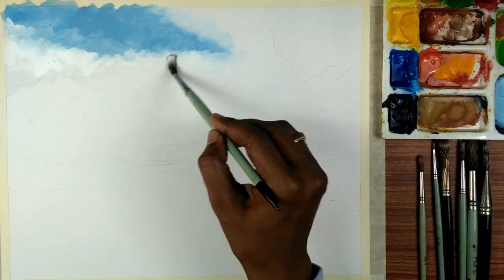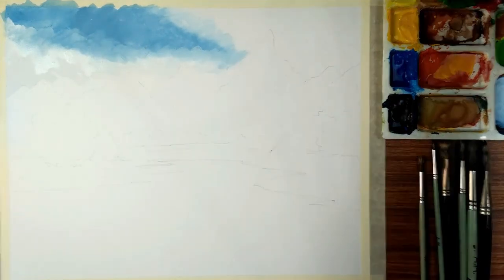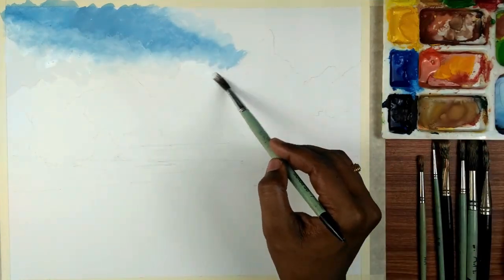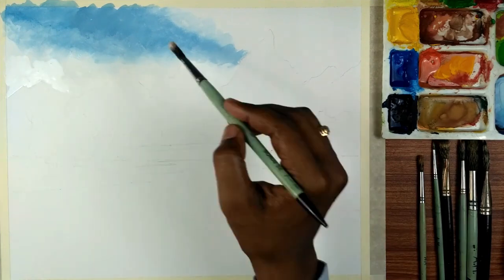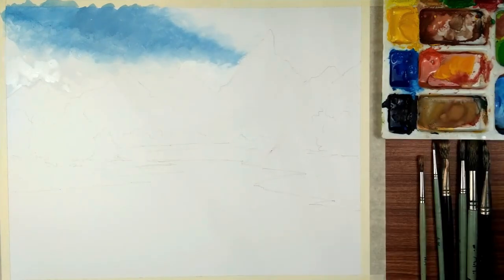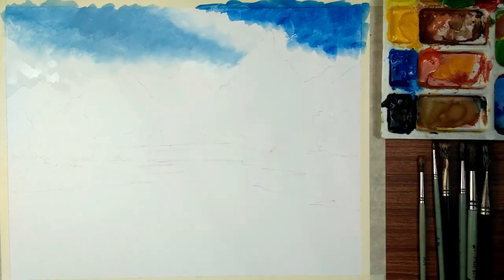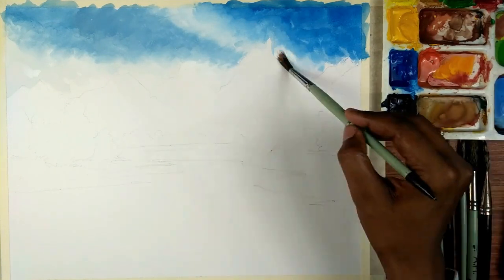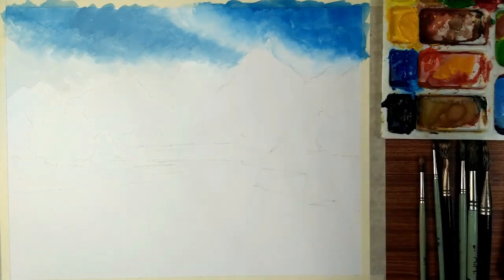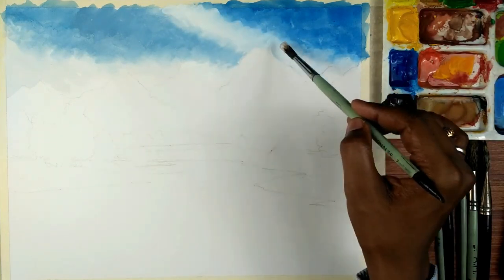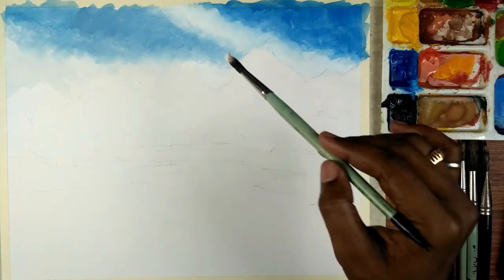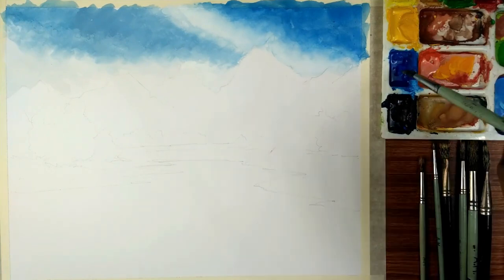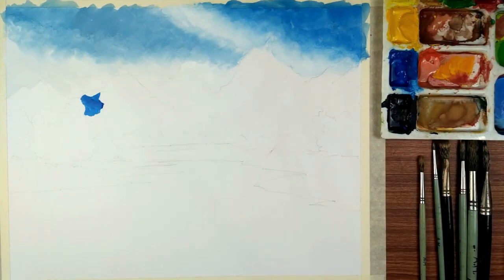Today I'm going to give a demo on how to make a landscape using poster color. Here I'm applying cobalt blue color on the sky, and in order to get the lighter tone I'm using little white with cobalt blue color. The more lighter tone you need, the more white you have to add.